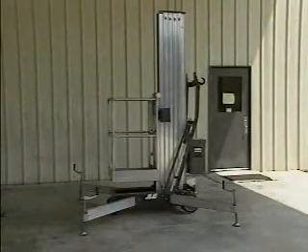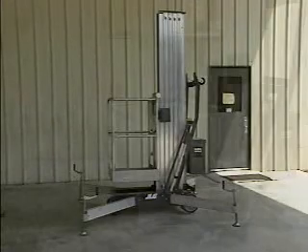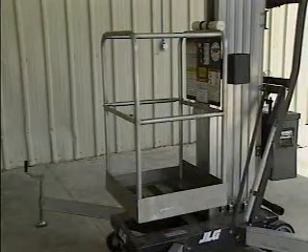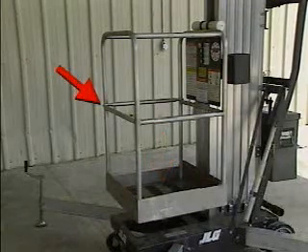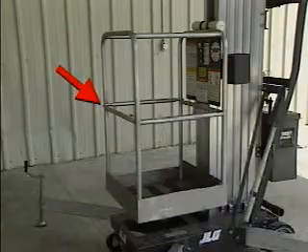Here's the hydraulic scaffold that we'll use for our discussion. Among the major components of this scaffold are a floor or platform for a worker to stand on, and a cage to prevent the worker from falling off the platform.